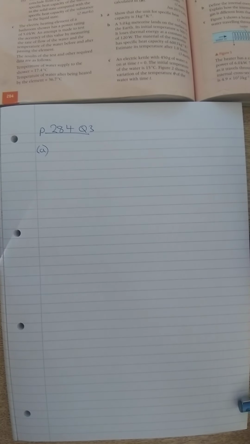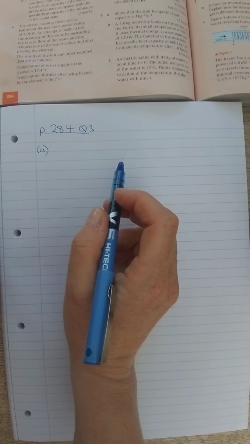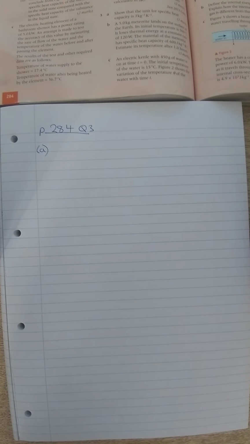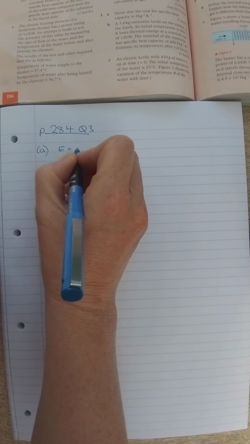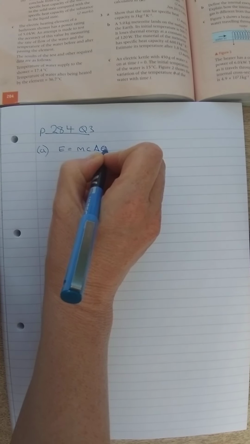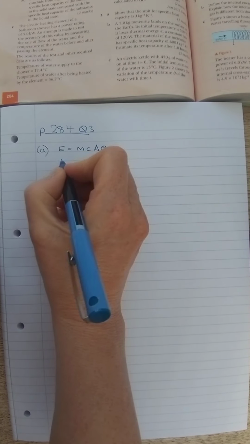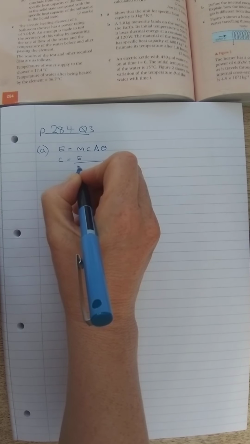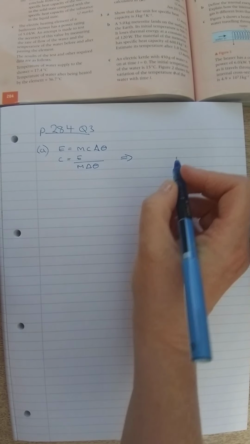Okay, we're going to have a look at page 284, question 3. Part A, it says show that the unit for specific heat capacity is joules, kilogram, Kelvin. So the way that you would work this out is you would start with our formula, E equals mc delta theta. We're going to put it into terms of specific heat capacity, so C equals E divided by m delta theta. And then all we're going to do is put in the units.